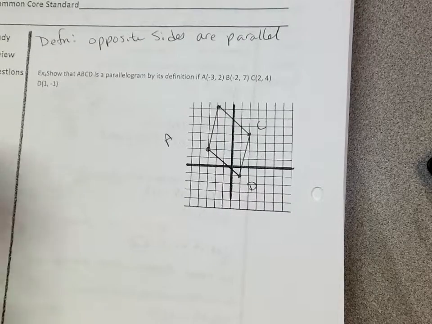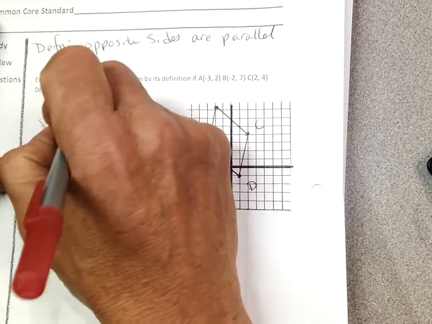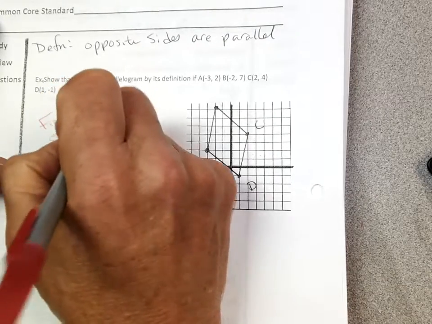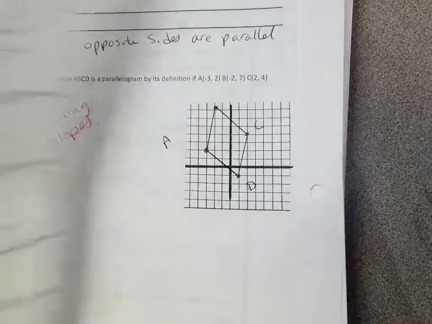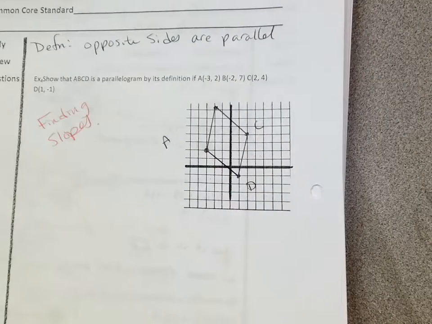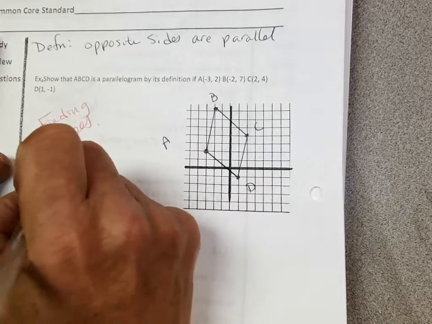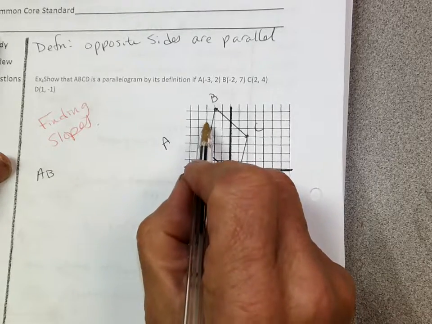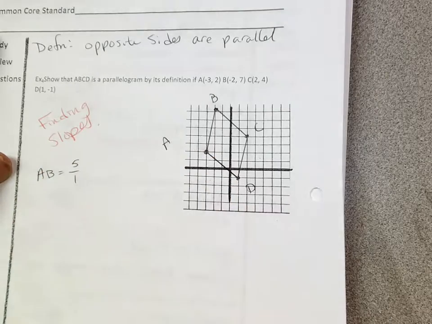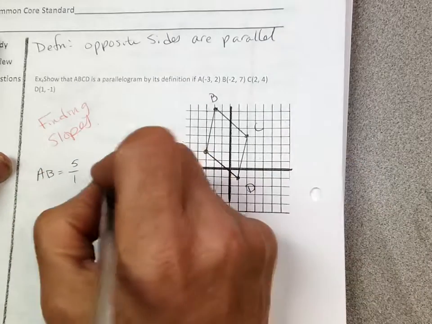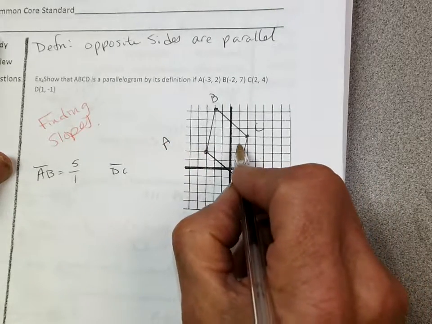So for me, the easiest way is to prove it by finding slopes, right? And I'm not saying that you can't use any of these others, but doggone, let's use the easiest way, right? So if I did that, let's find the slope of AB. The slope of AB is up 1, 2, 3, 4, 5 over 1. Hey, I think it's the same one we did in our warm-up, isn't it? I do that sometimes, don't I? Let's find the slope of DC. The slope of DC is up 1, 2, 3, 4, 5 over 1.